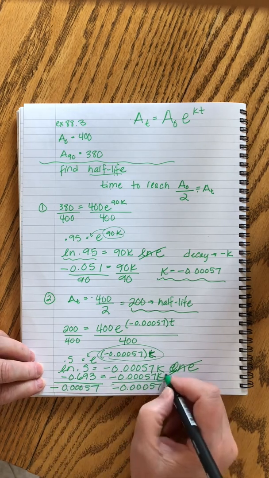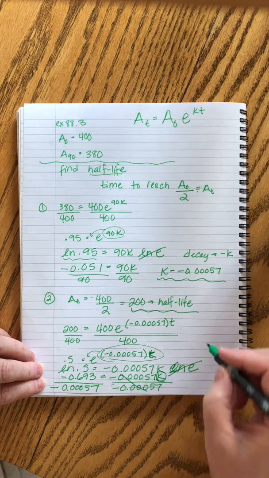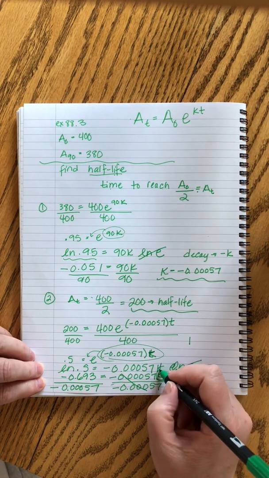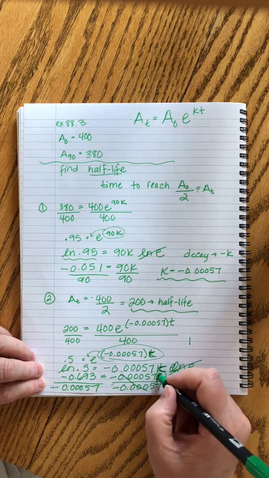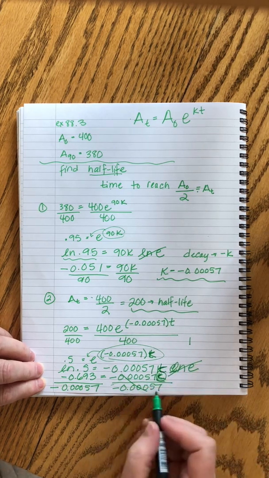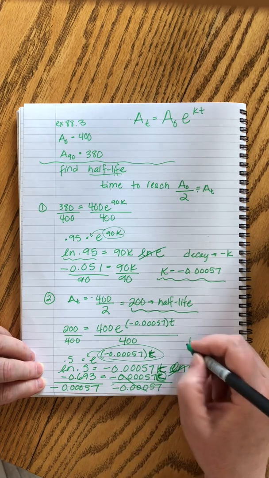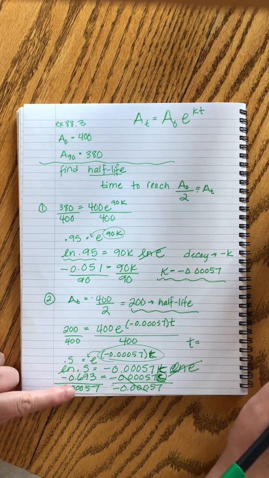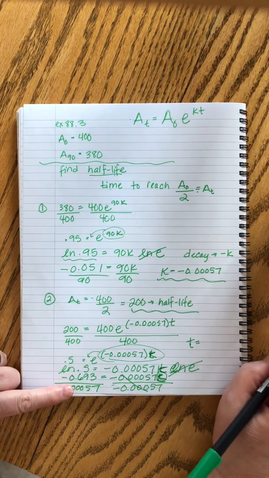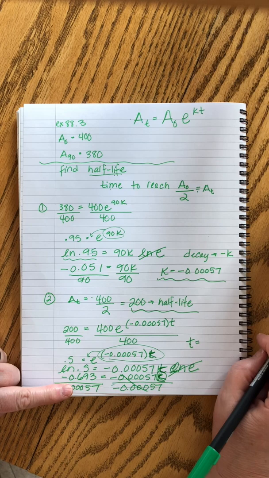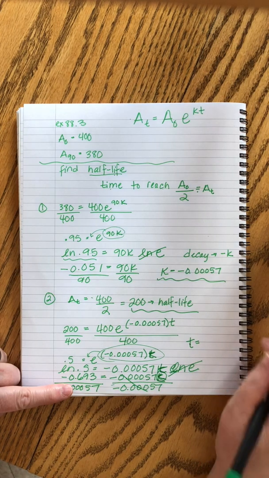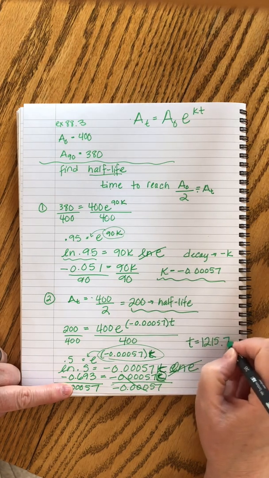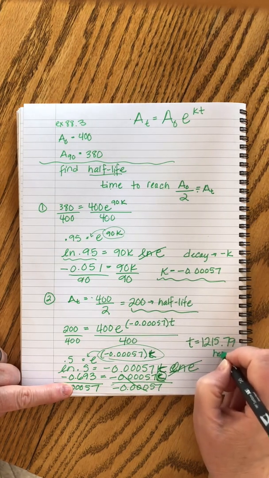And what we get isolates the K, because that cancels. We get that K, or I'm sorry, it's a T. I keep writing a K. This is supposed to be a T. We know K, the constant, is that number. This is the T. T equals this divided by this. Yes, you may use a calculator for that. What is the number? 1,215.79, and we're dealing in hours per the problem.